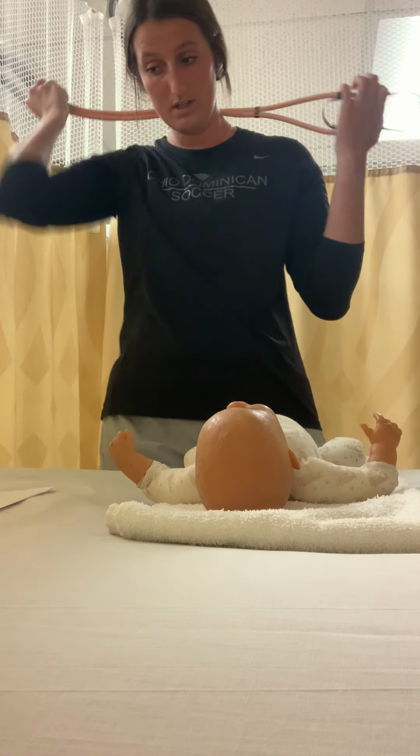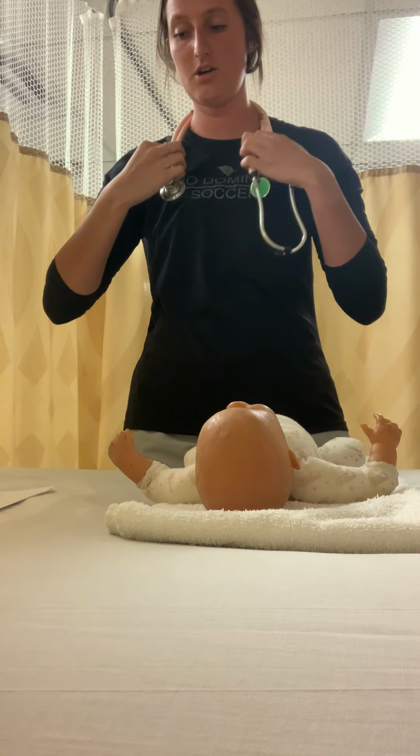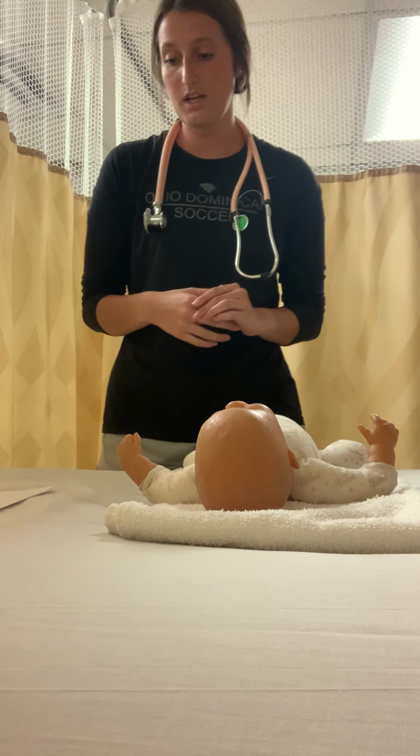Normals would be 110 to 160. Then identify if there's any heart murmurs, and then strong pulse in the brachial and then both the femoral areas. And then I would visualize how the baby is breathing.